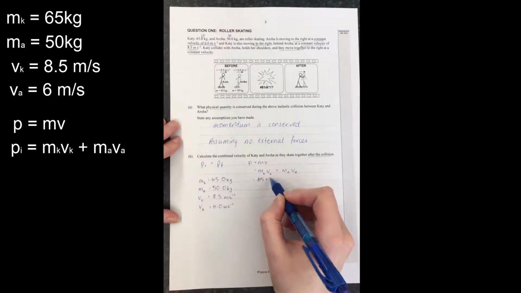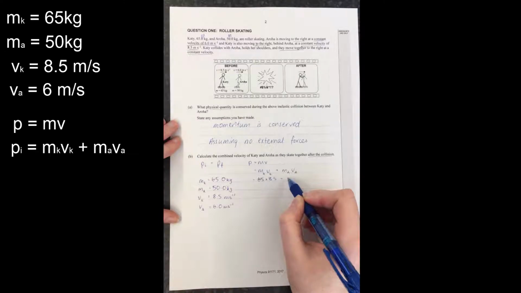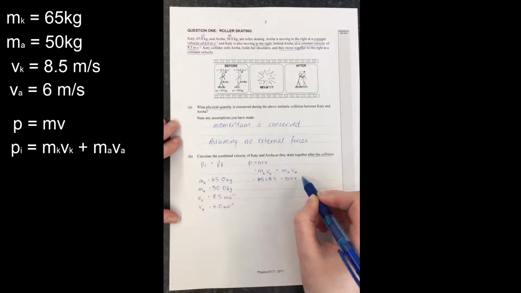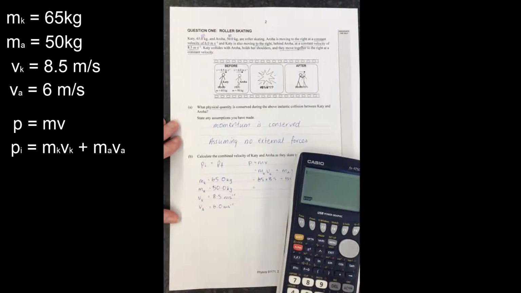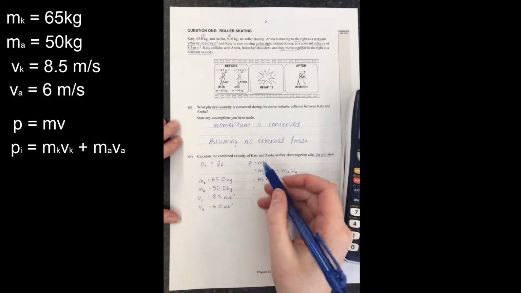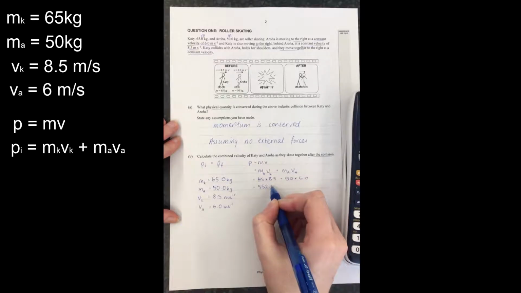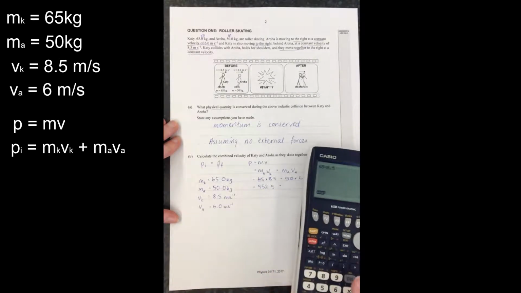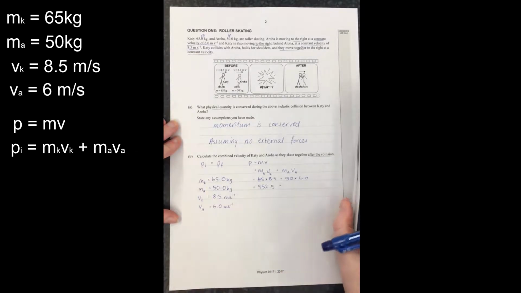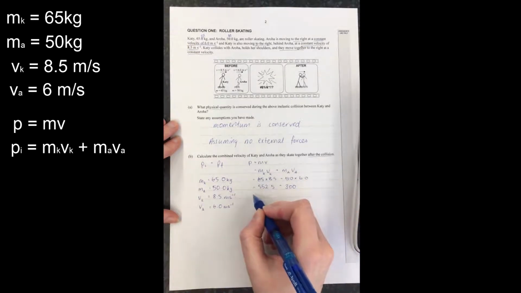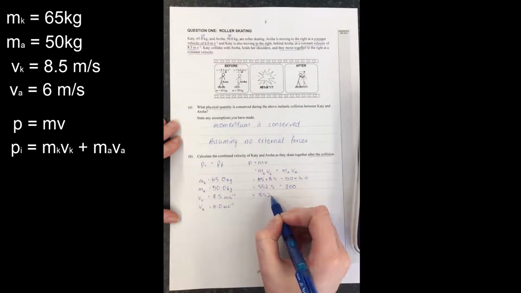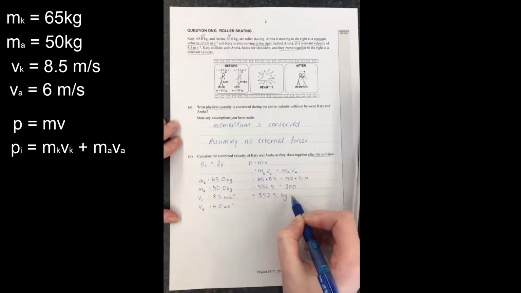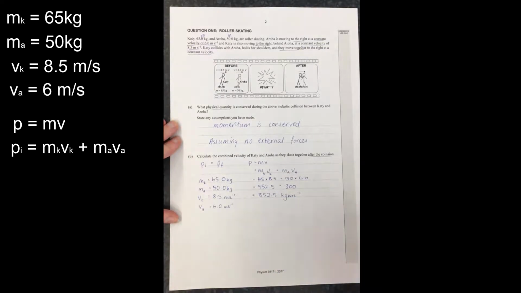So 65 times 8.5 plus 50 times 6, so we will have a momentum of 552.5 for Katie and 300 for Aroha. So our total initial momentum, we just add those two together, is 852.5 kg meters per second. So that is our Pi.